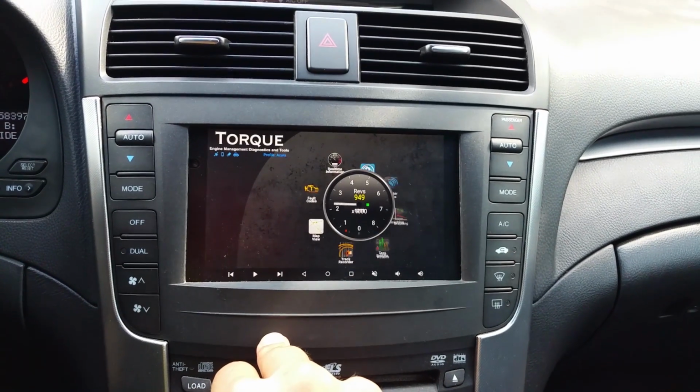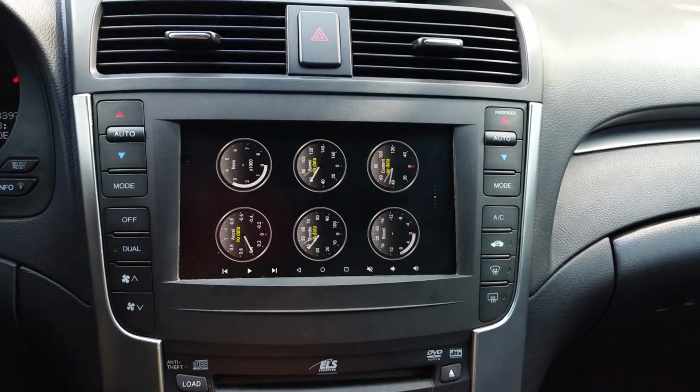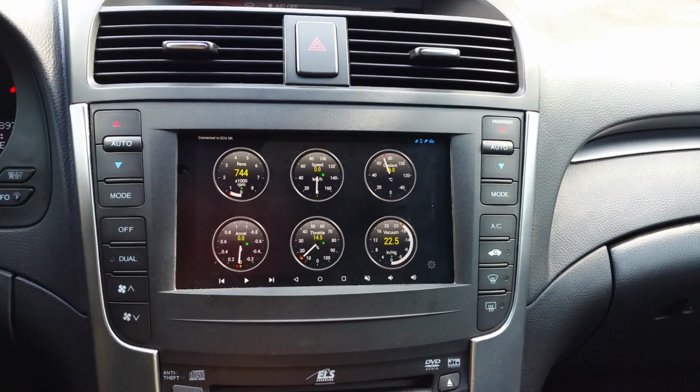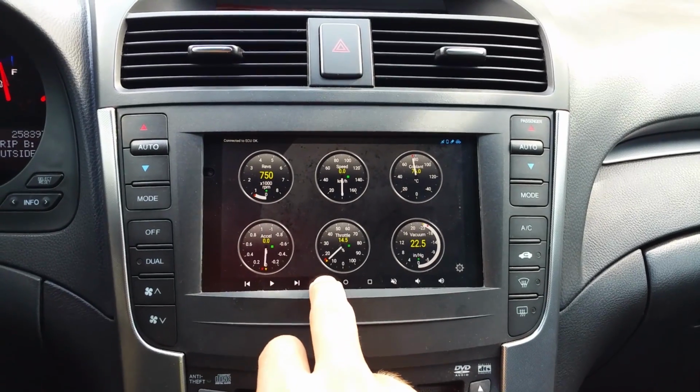Torque: I have an OBD2 Bluetooth adapter connected at all times, and you can have real-time information about your car, which is quite useful. You can also pull codes if you have an engine check light on.